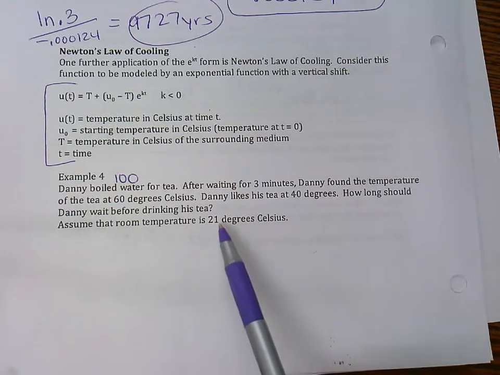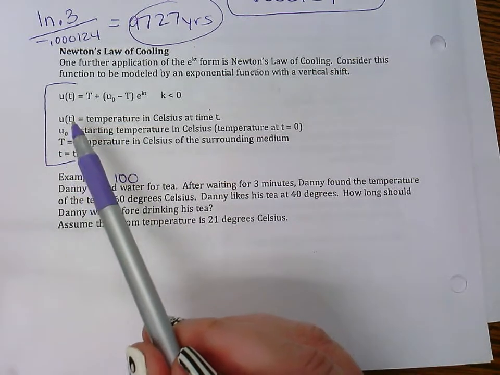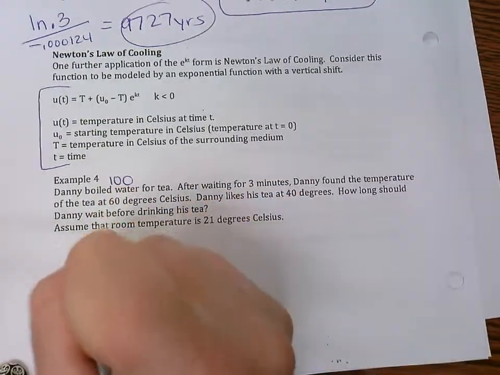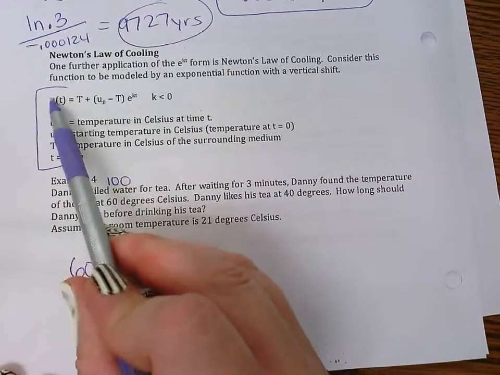So our first step is to solve for k, and our second step is how much time to get to 40 degrees. So we know that the current temperature of the tea is 60. So u of t is 60. I'm trying to solve for k.